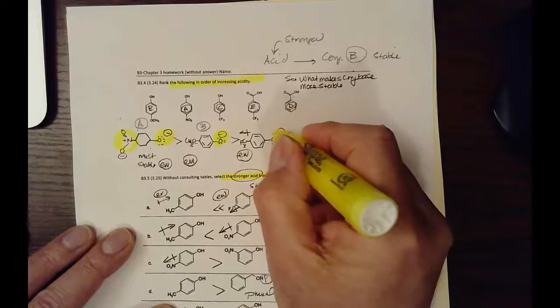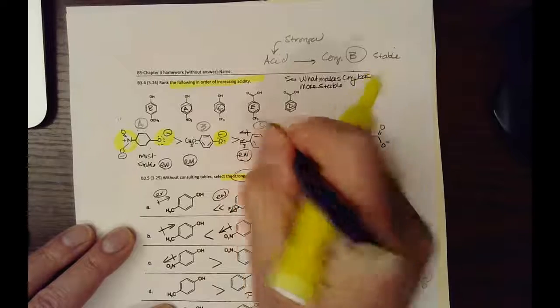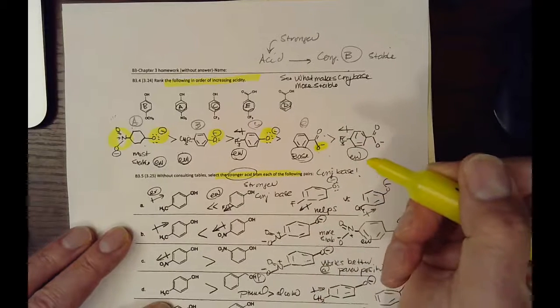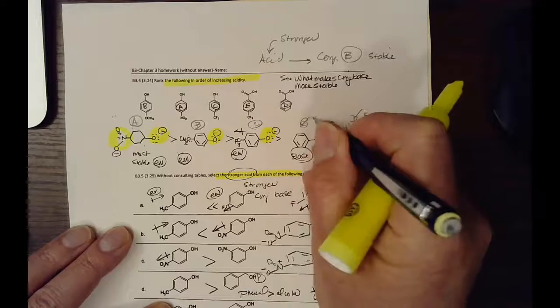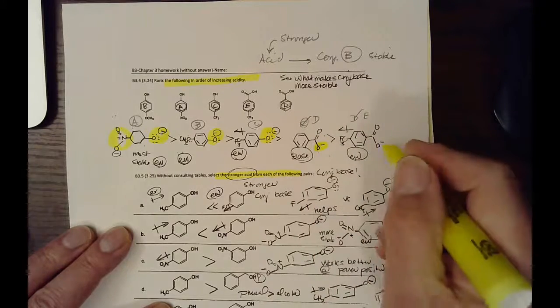Then we have the conjugate base for the CF3, which is C. Then we have the conjugate base for the E. So now the O minus is here. Then we have the conjugate base for D. No, I'm sorry, this is E, and this is D. Okay, so then that's O minus.